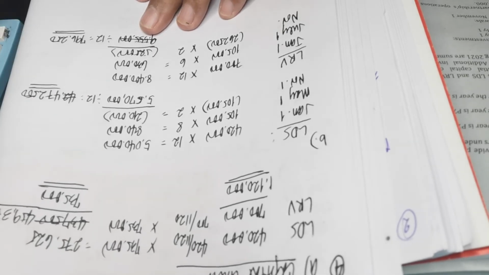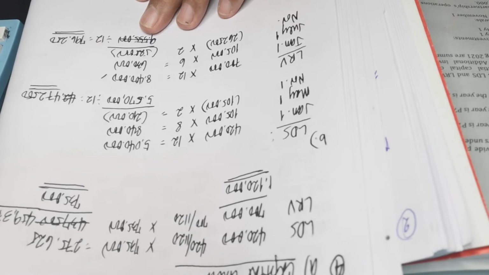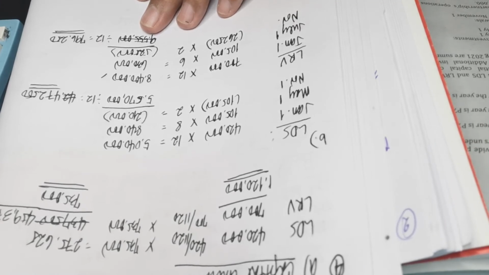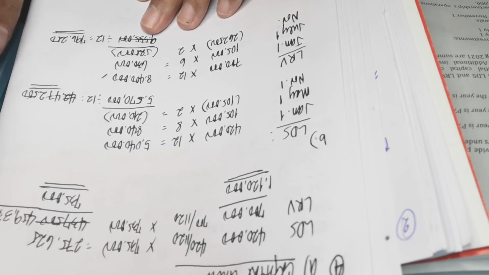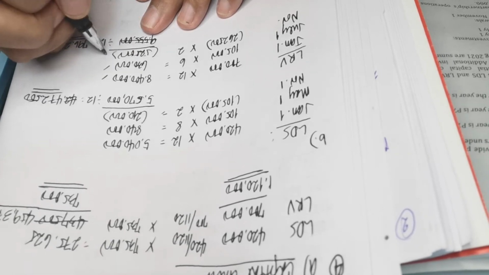Check natin kung may problema dun sa ating computation ng average. Tama naman to, 8.4 million. 105 times 6, that is 630. 262,500 times 2, 525 negative.